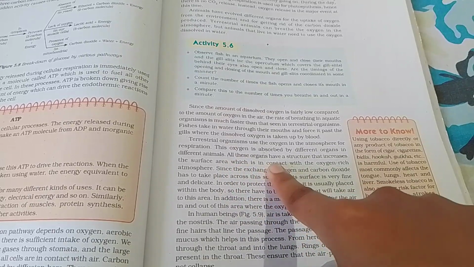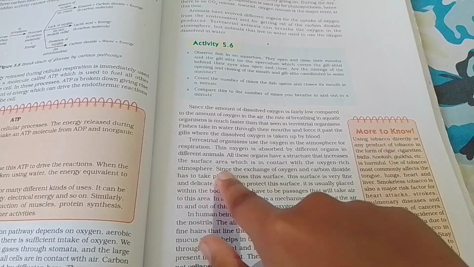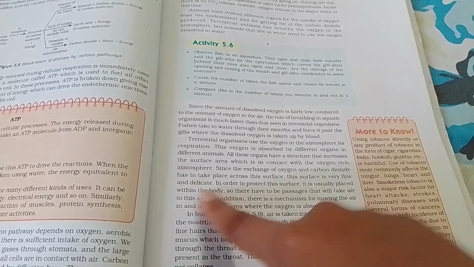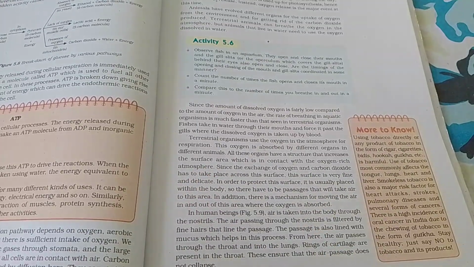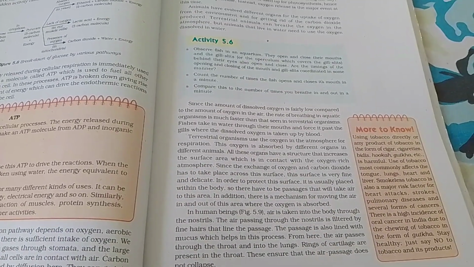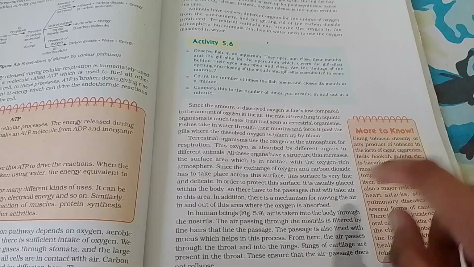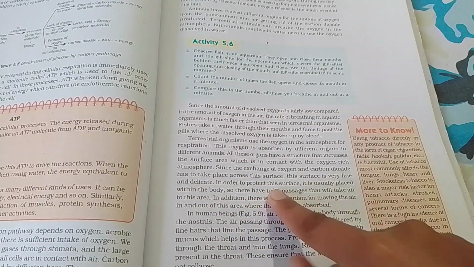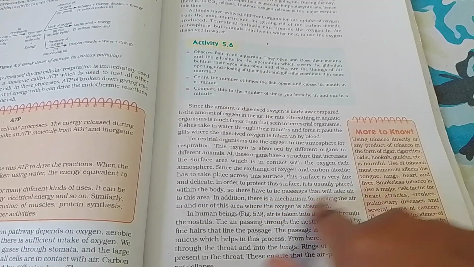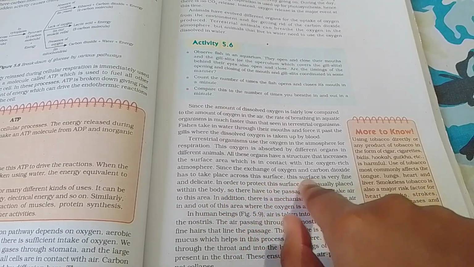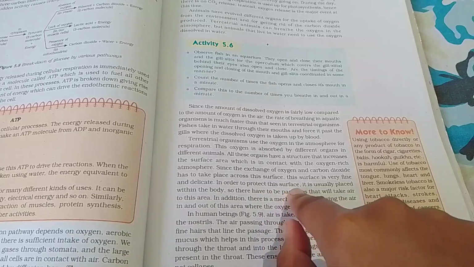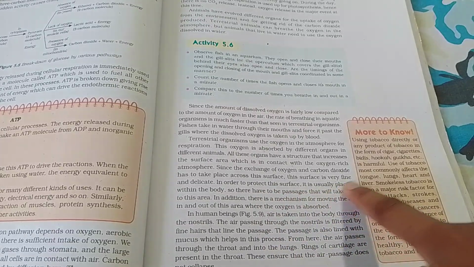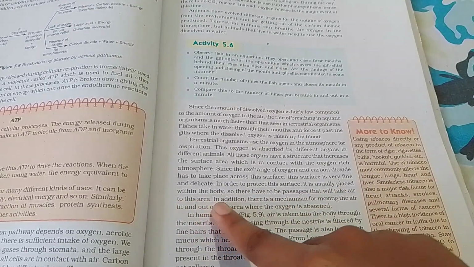All these organs have a structure that increases the surface area which is in contact with the oxygen rich atmosphere. Since the exchange of oxygen and carbon dioxide has to take place across this surface, it is very fine and delicate. In order to protect this surface, it is usually placed within the body.